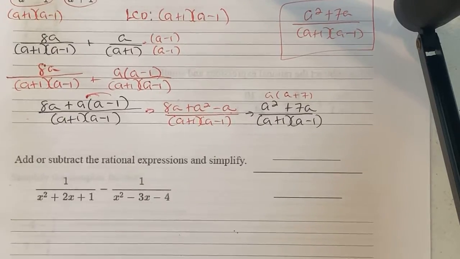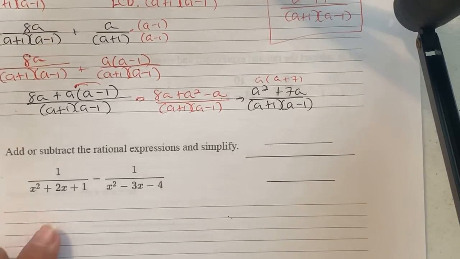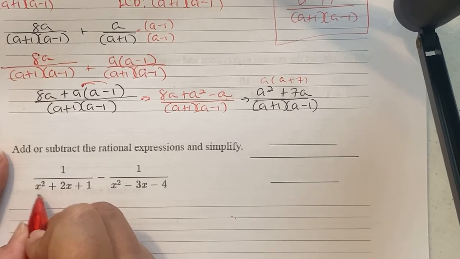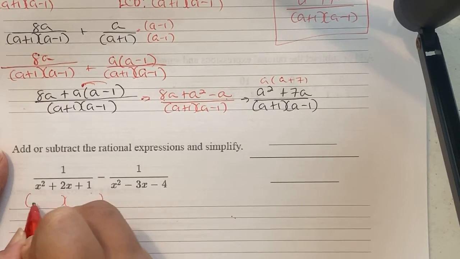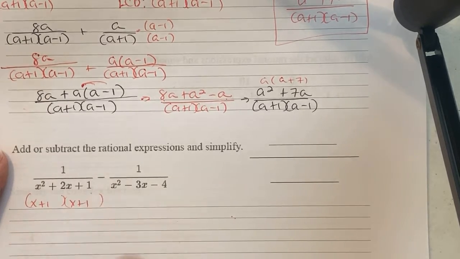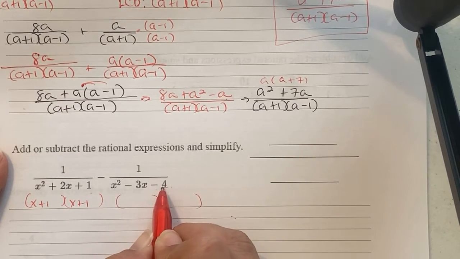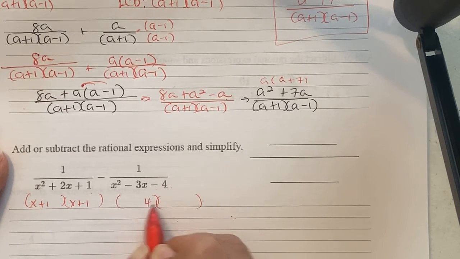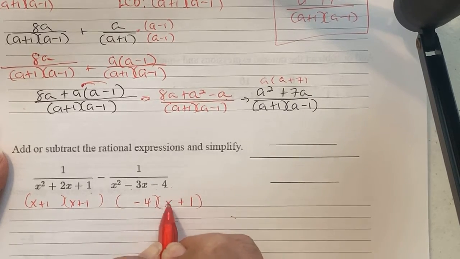So in this one, making it a trinomial for our denominators now. So again, look at our denominators. They are not the same. First thing we have to do is factor them before we can do anything. So I'm looking at my bottom pieces. Numbers that multiply to 1 that add to 2 are only 1 and 1. So this is x plus 1, x plus 1. Numbers that multiply to negative 4, remember we can be 2 and negative 2, but when I add those it gives me 0. Or 4 and 1. To give us a negative 3, the 4 had to be negative and the 1 positive.